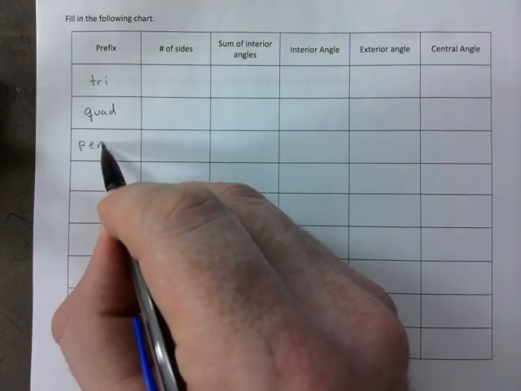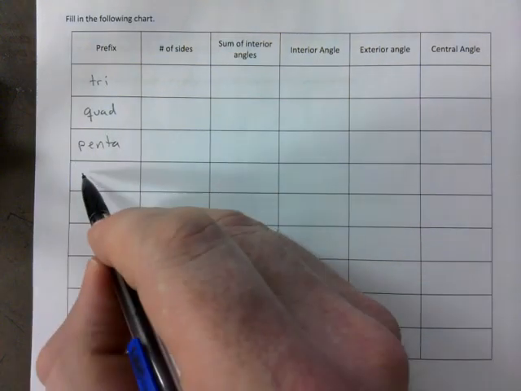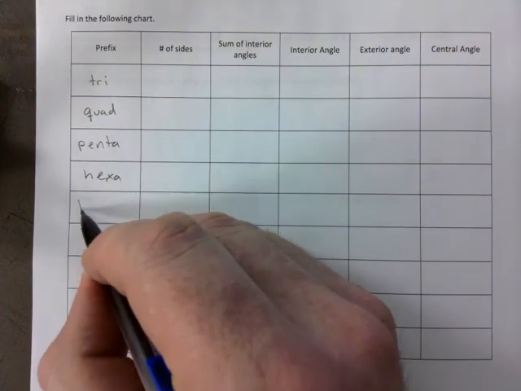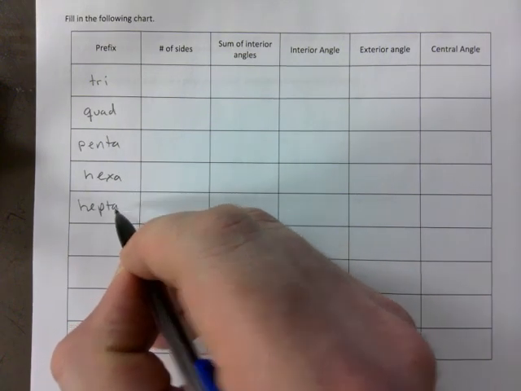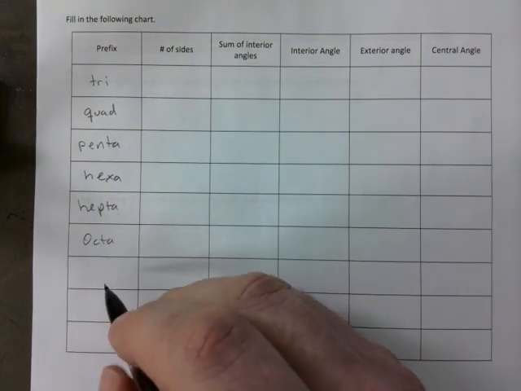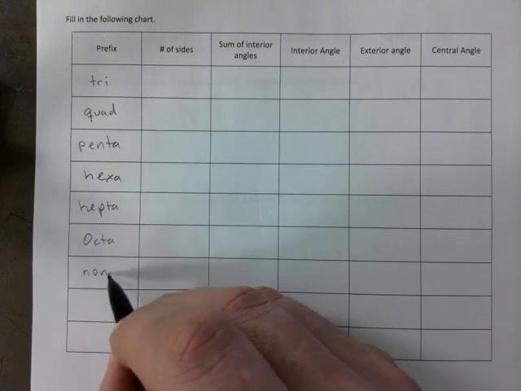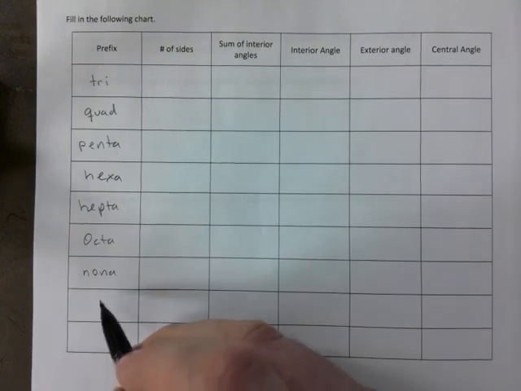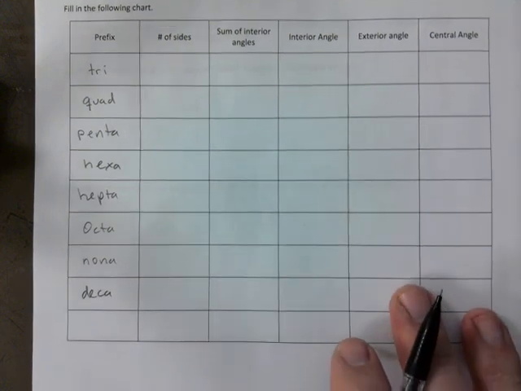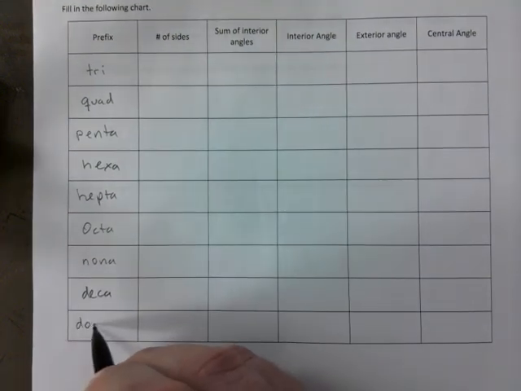penta, hexa, hepta, octa, nona, deca, and dodeca.